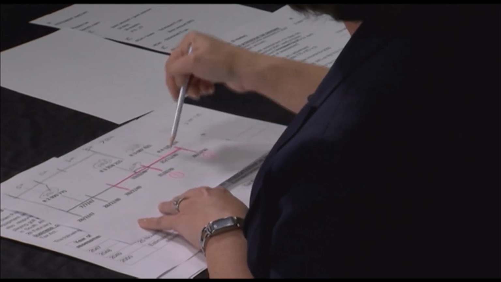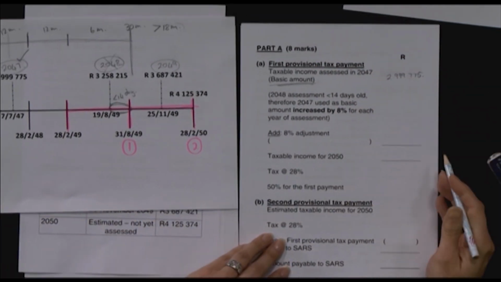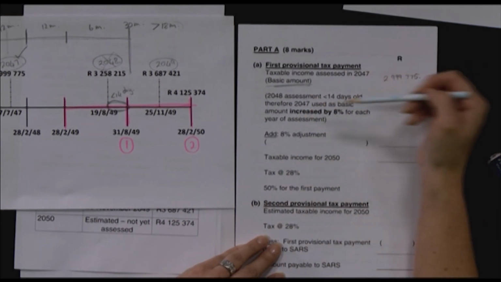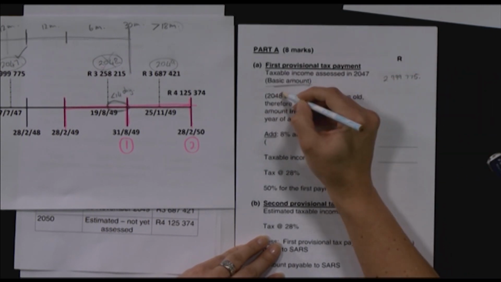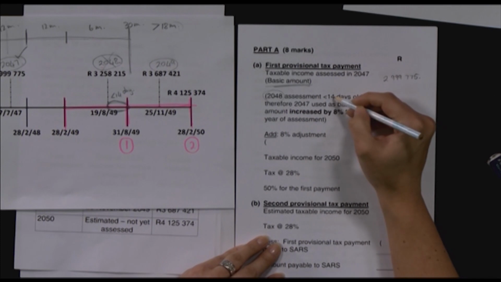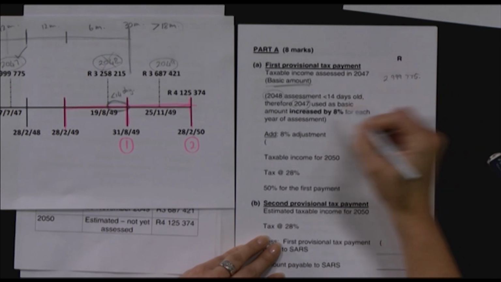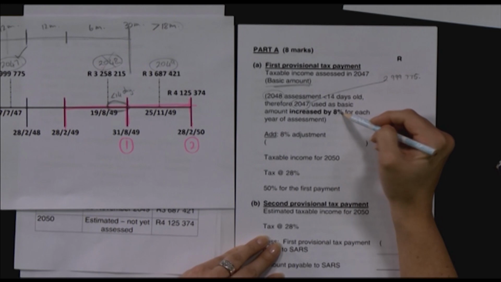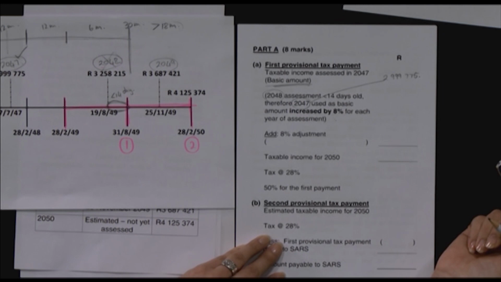This whole process that I have gone through in my thoughts now in this timeline, you need to convey in your answer to us. You can't merely just use an amount and adjust it by 8%. You will have to show why you will increase by 8%. So in your answer, you will show that you can't use the 2048 assessment because it was received within 14 days. That's why we will use the 2047 assessment, which we've indicated there. Now, you will say that we will increase by 8% because it was more than 18 months. And then you get to your calculation.